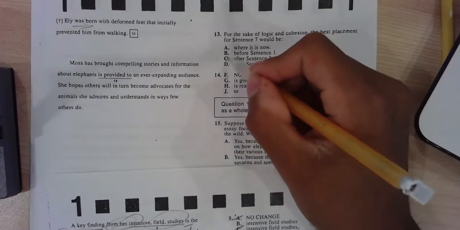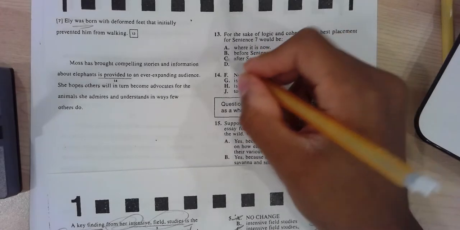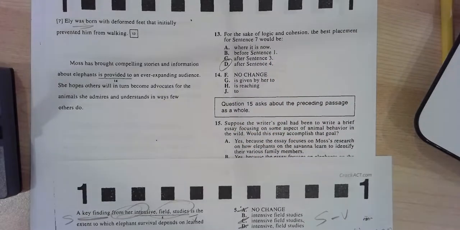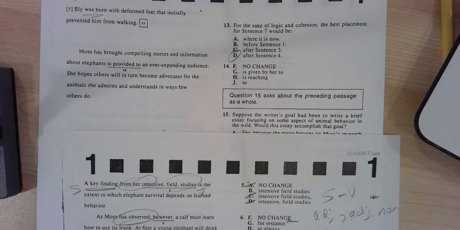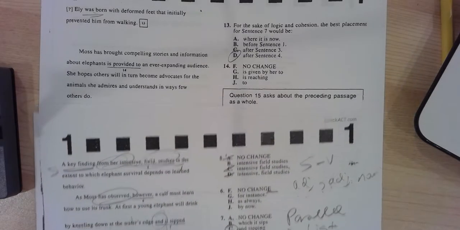Never mind. Sorry. Did you circle the wrong one? Okay, that's what I thought. Because your explanation, what you were explaining as you were going, you had the right explanation. You circled the wrong answer. I can see what you did. All right, 14.